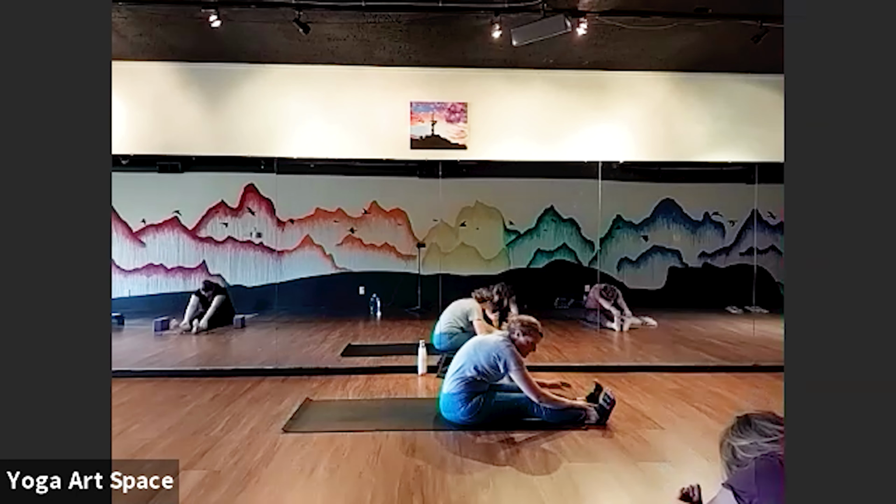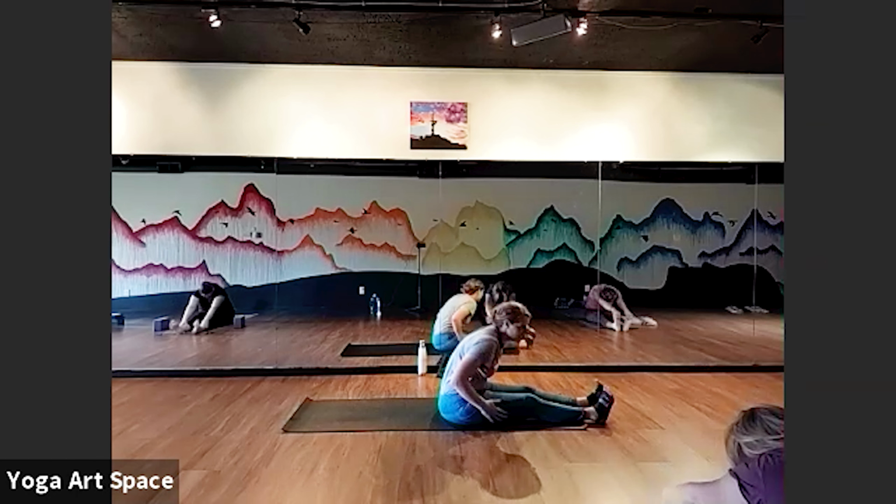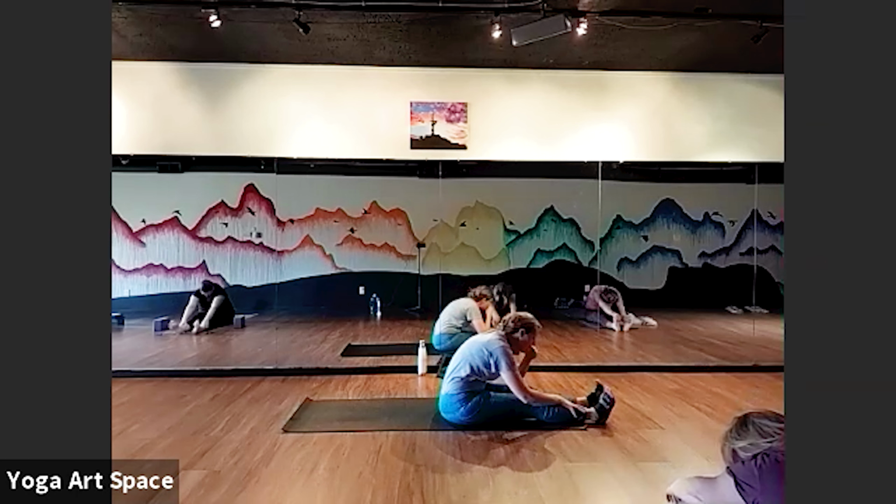The first good stretch for hamstrings today. So if it doesn't feel as flexible as normal, that's okay. Be patient. We'll get there little by little.